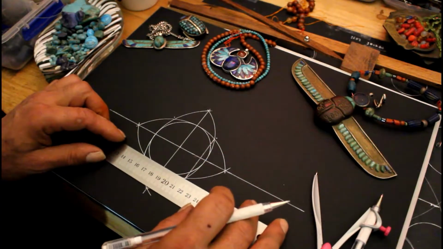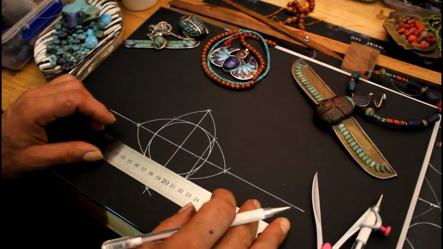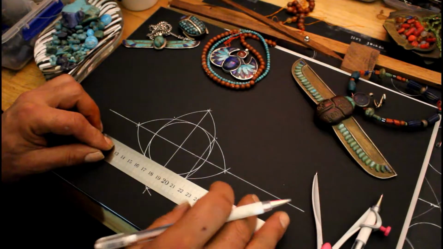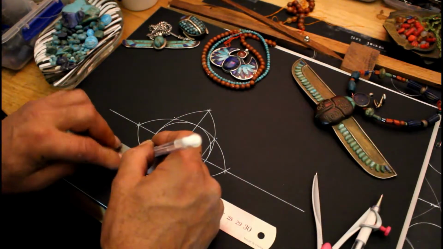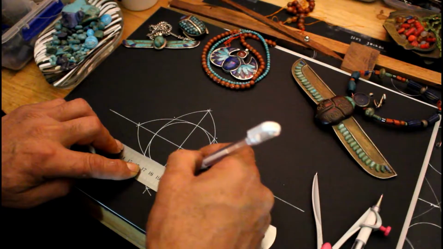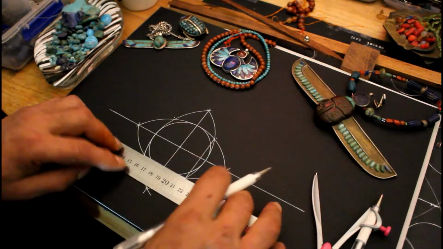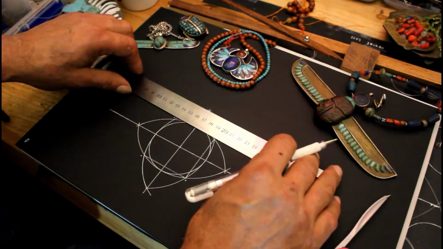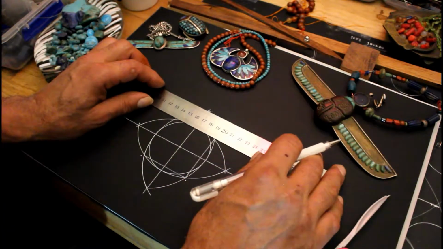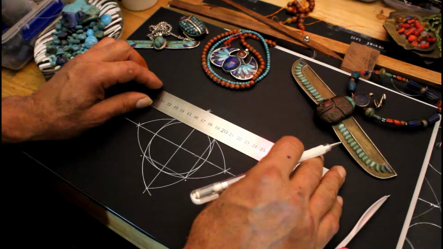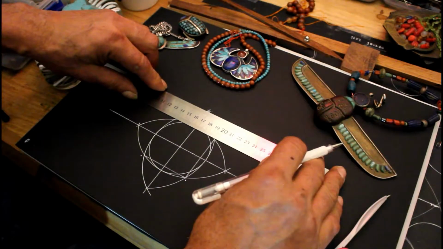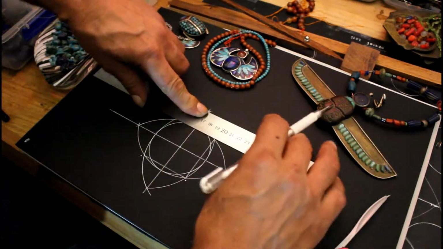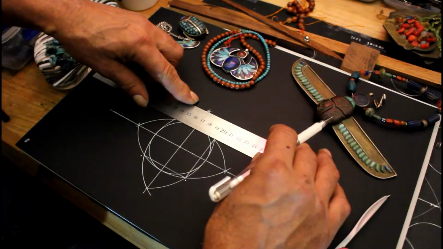The ink in this pen tends to bleed across the page a bit, but I quite like the white against the black. That's why I opted for this. I'd probably get a much tidier result if I just used whiteboard with a black pen or whatever. Just bring that down a little bit lower.